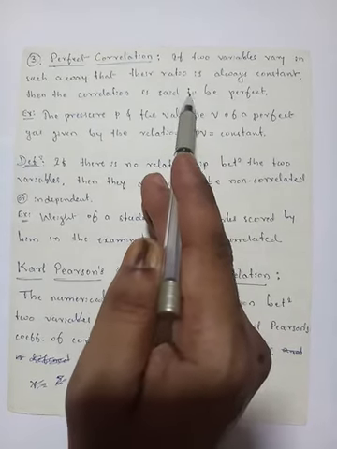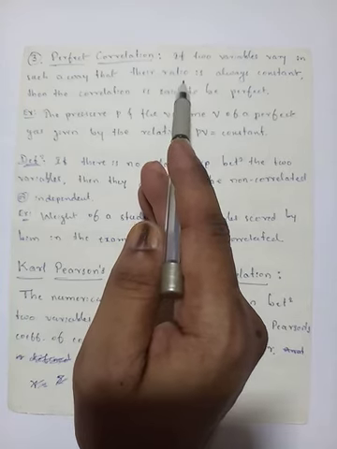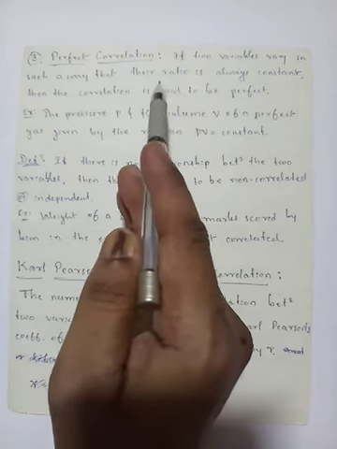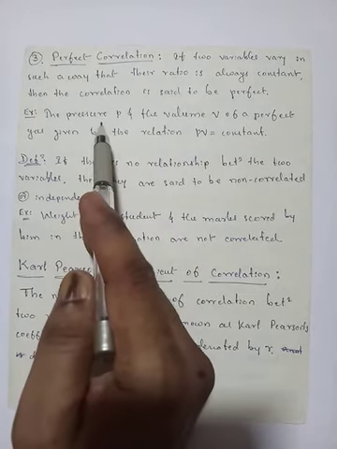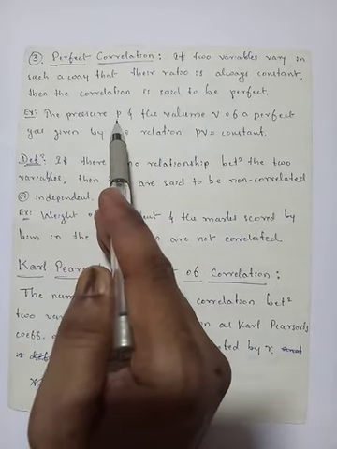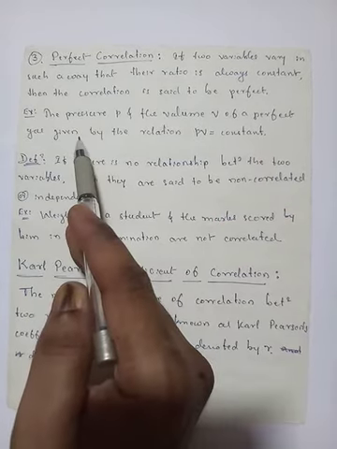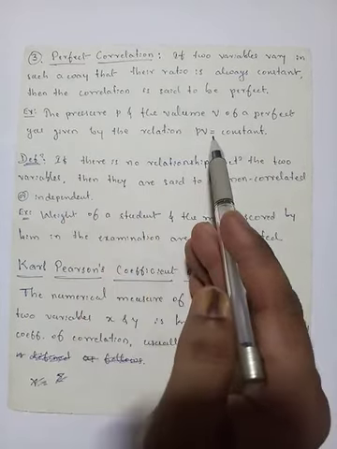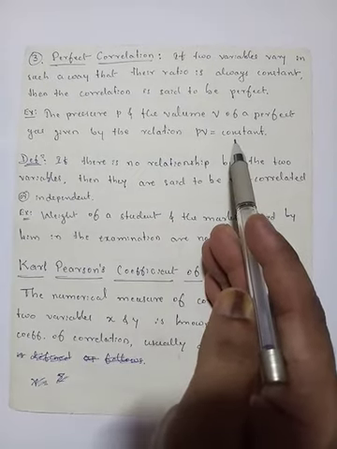The increasing and decreasing ratio is always the same, so that kind of relation is called perfect correlation. The example is the pressure P and the volume V of a perfect gas given by the relation PV equal to constant. So this is the example for perfect correlation.